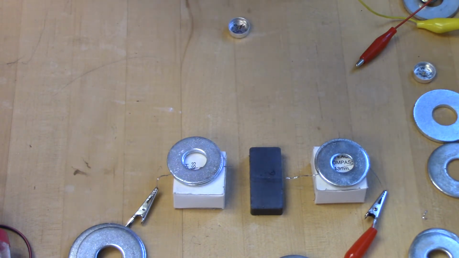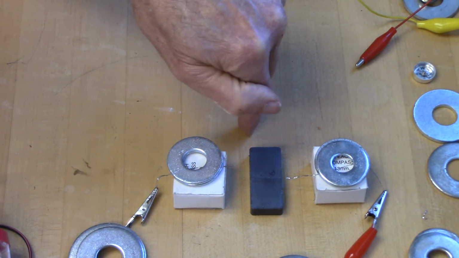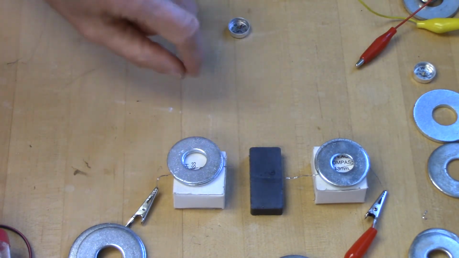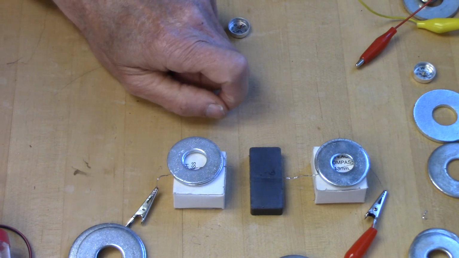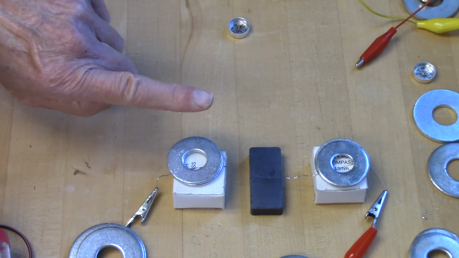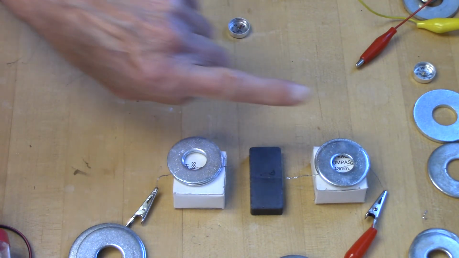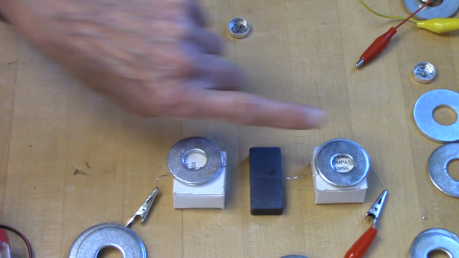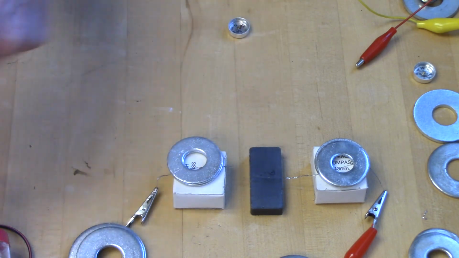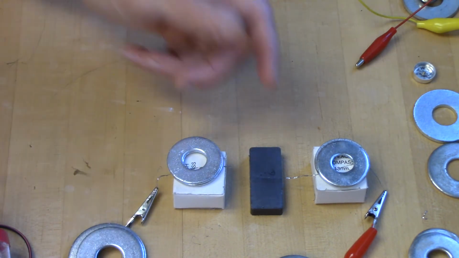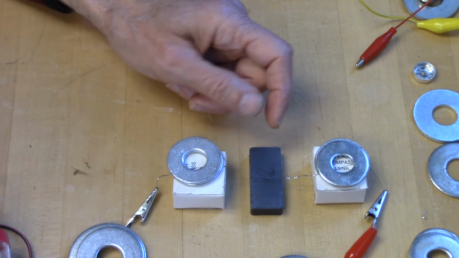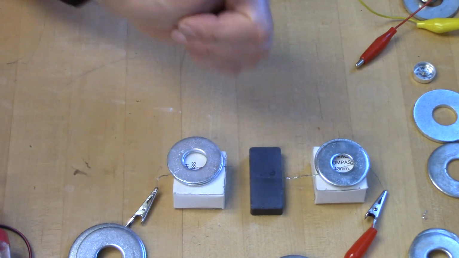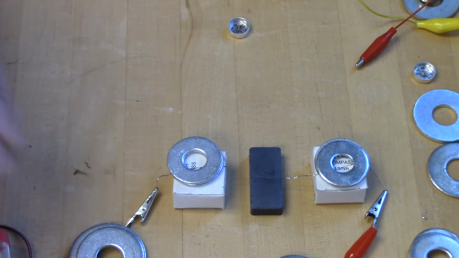So, magnetic field along, let's say, a z-axis perpendicular to the plane of this bench top. A current, a drift of electrons in a direction this way or this way, depending on which way I crank the generator, so that the direction of the flow of current is perpendicular to the magnetic field.